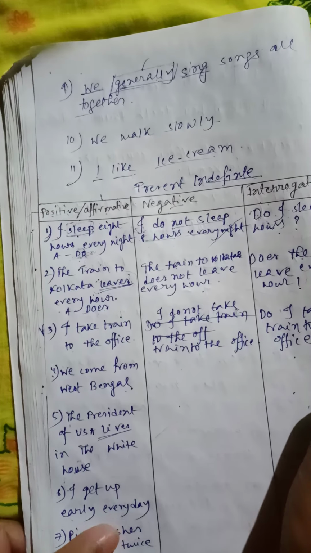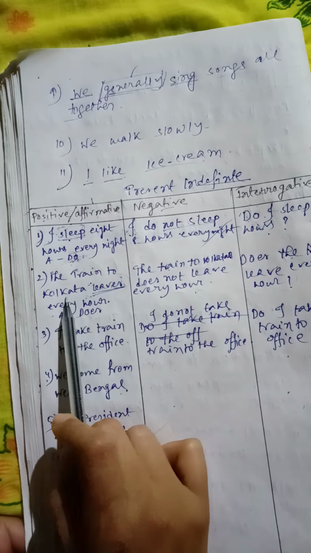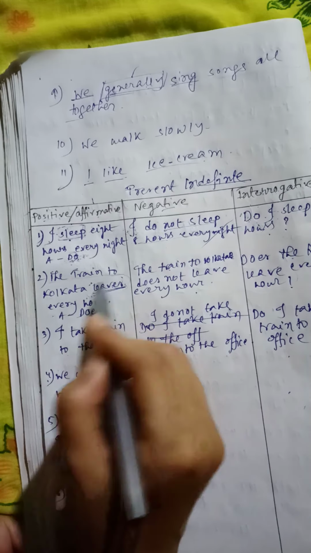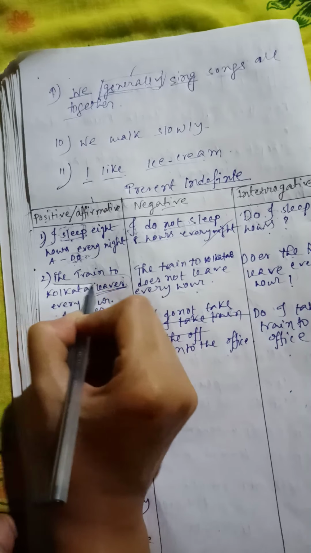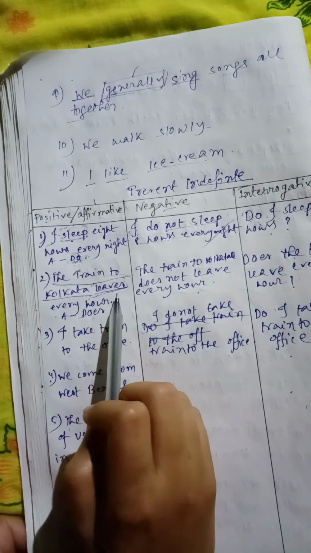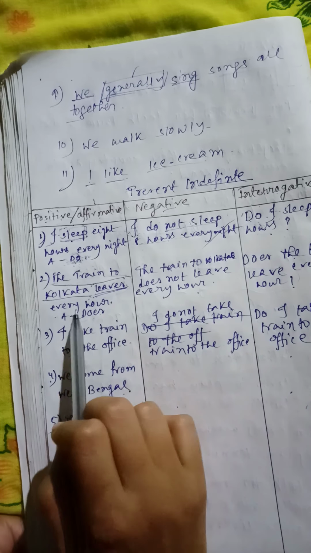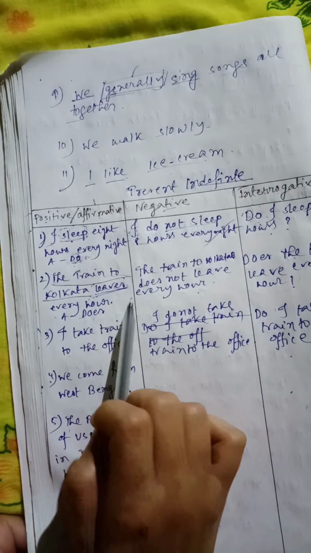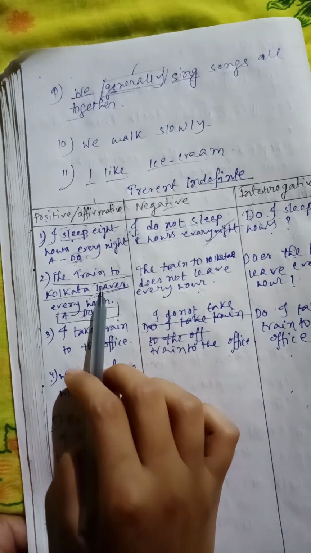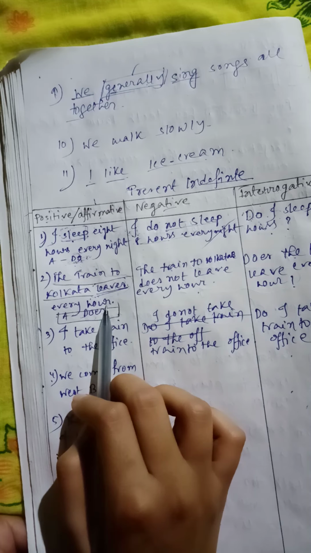Take another example. The train to Kolkata. Here the subject is the train to Kolkata. Then the main verb is leaves, every hour. The train to Kolkata leaves every hour.